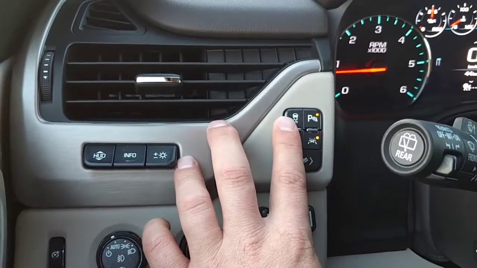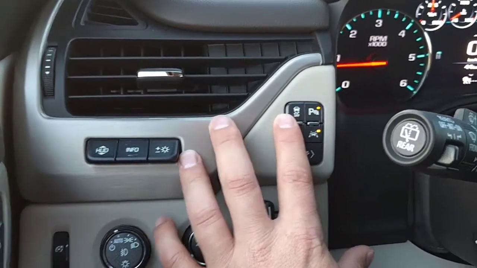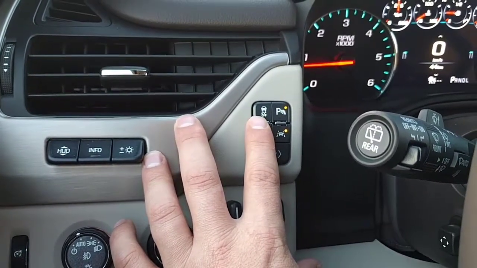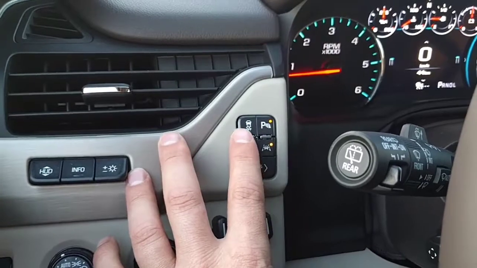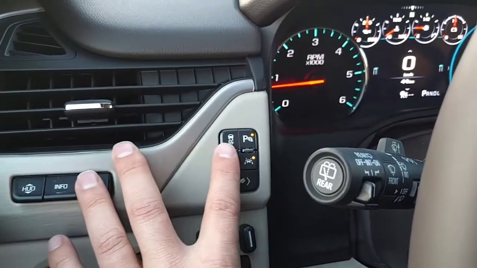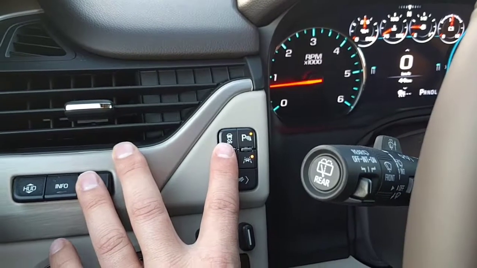Over here is our stability control, which we can turn off if we want to, although it's not recommended. The only time you would ever turn off stability control is if you wanted to get out of a hole that you're stuck in, so you're rocking back and forth. Turning off the traction control or stability control can help you with that.